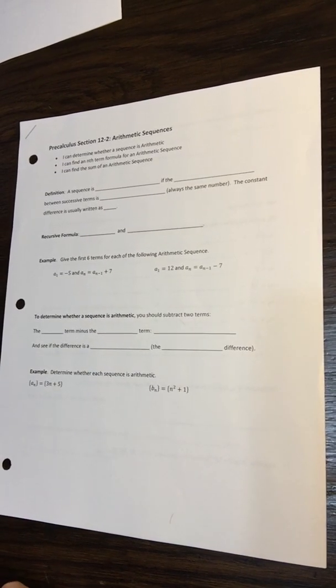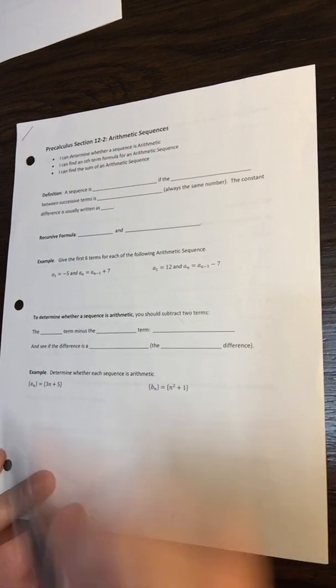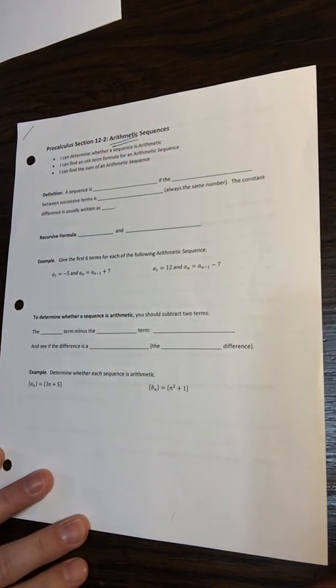Hey, Precalculus, here we go with section 12.2. It's on arithmetic sequences. Now, this is a specific kind of sequence.